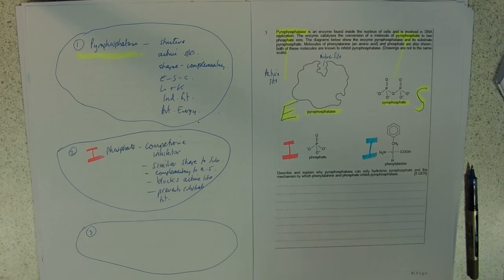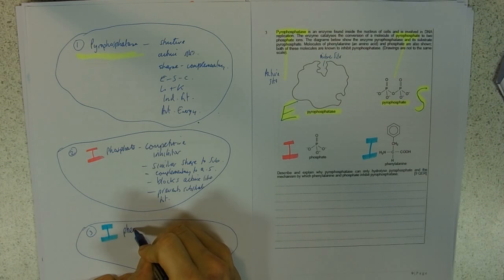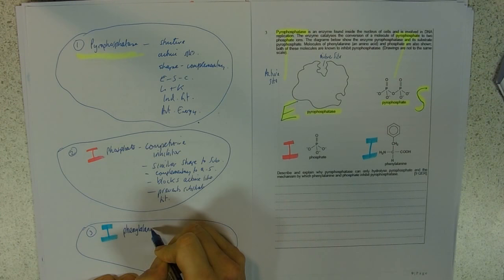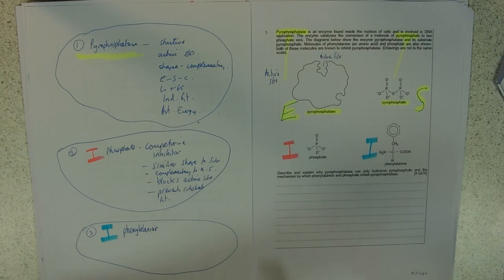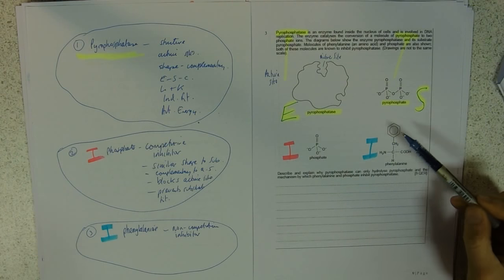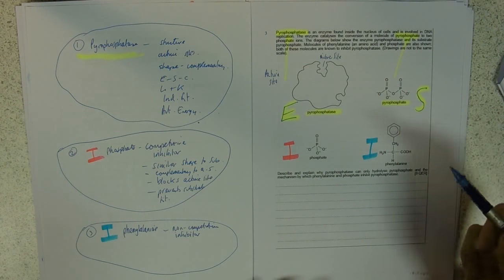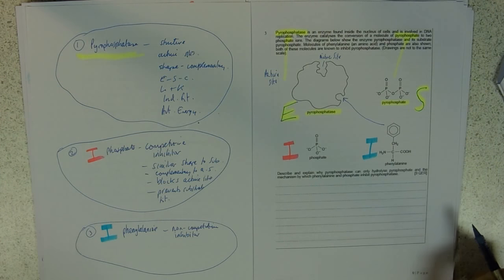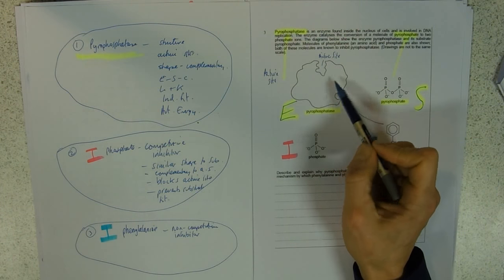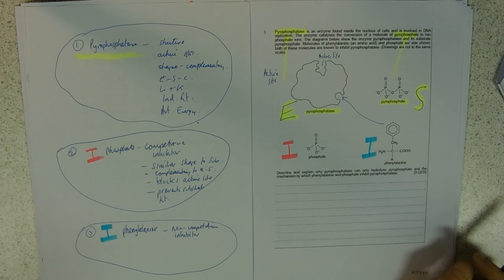And the third area, we're going to talk about our other inhibitor, which was phenylalanine. Don't worry about these words, you don't need to know them, and they're there, so you're just copying them down. And this is the other type of inhibitor, which is non-competitive inhibitor. When we look at the shape of this, it's a different shape to our substrate. So it's not going to fit in our active site. It's the type of inhibitor that fits in a site away from the active site, but then changes the shape of the enzyme tertiary structure, and so the shape of the active site changes, so the substrate can't bind.